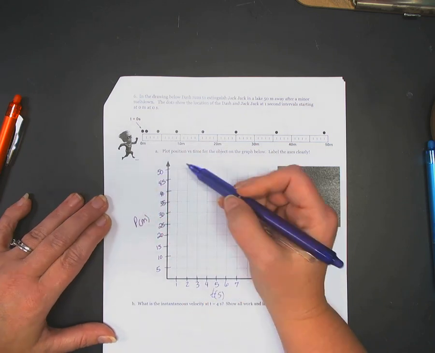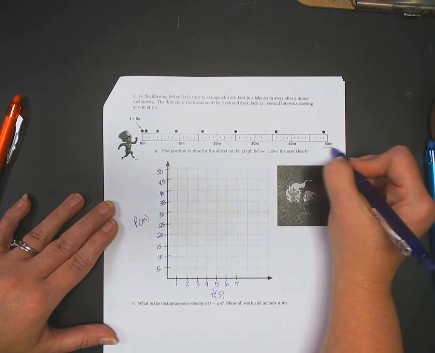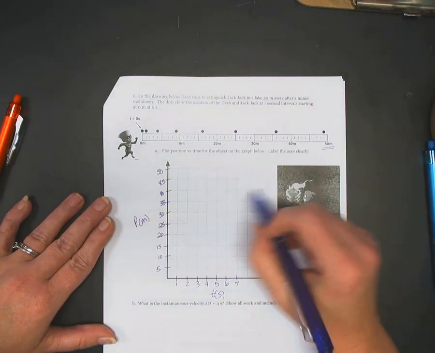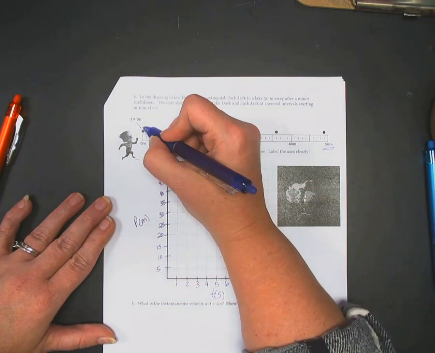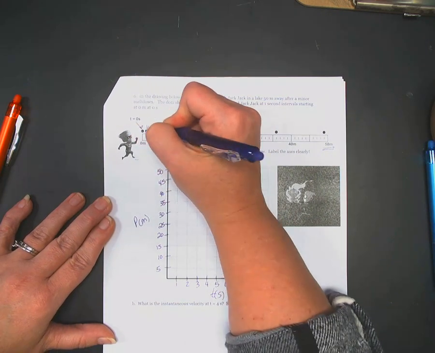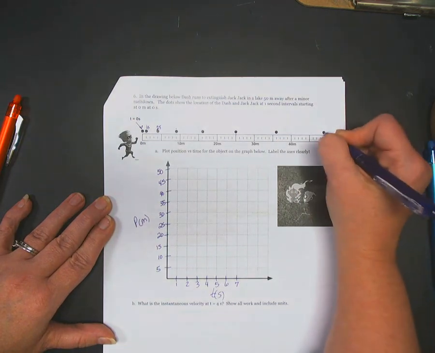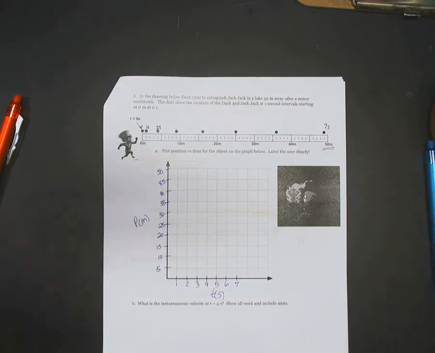And I've got to go all the way up to 50 because his position is 50 meters over here. And I know it's 7 seconds because this is 0 seconds. This is 1 second, 2 seconds, 3, 4, 5, 6, 7 seconds.